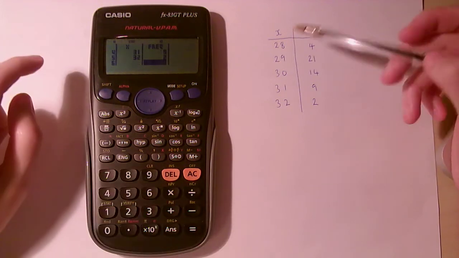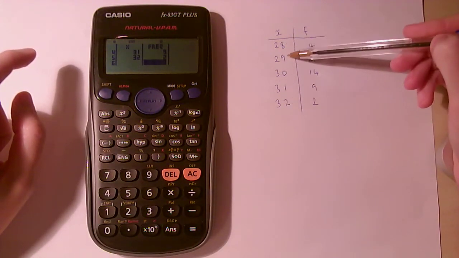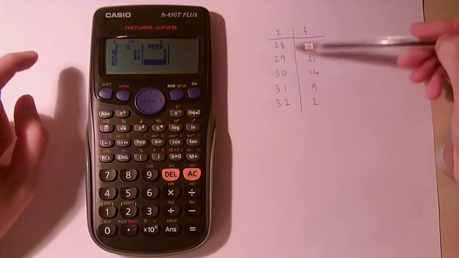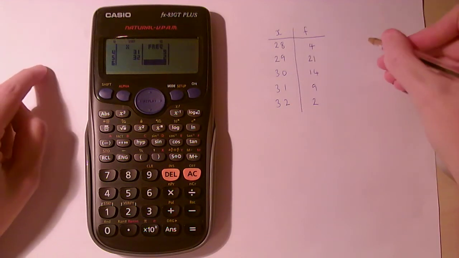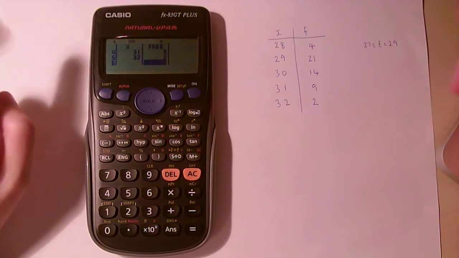And the other thing that I'm just going to point out before I come off this screen is that even though I've got different data values here, this would work for midpoints if you had intervals as well. So if that interval had been 27 to 29, say, the midpoint would be 28, so we can pop the 28 in there.